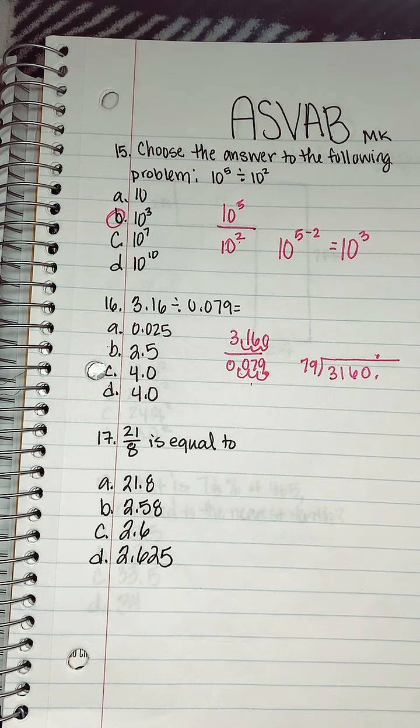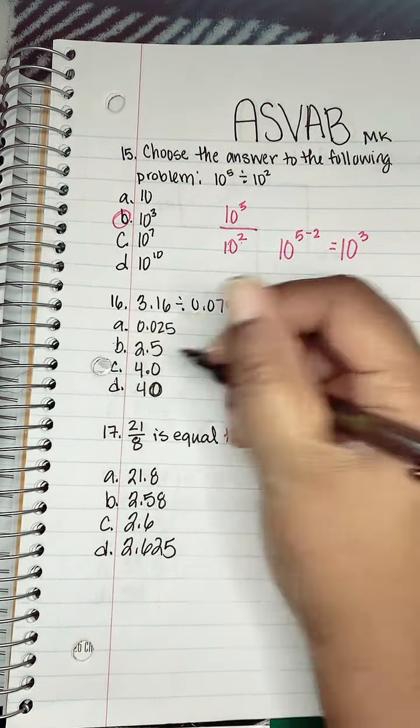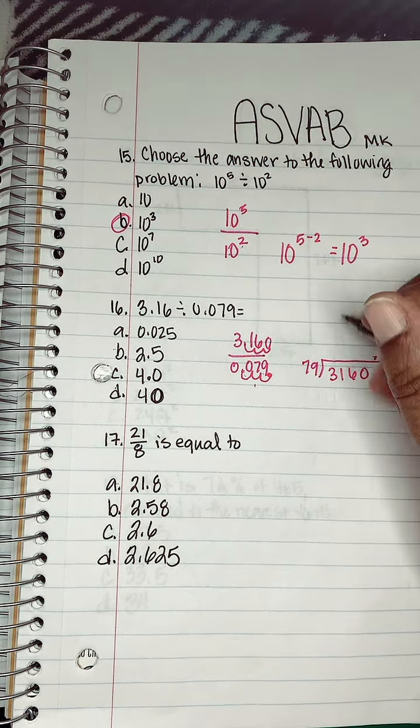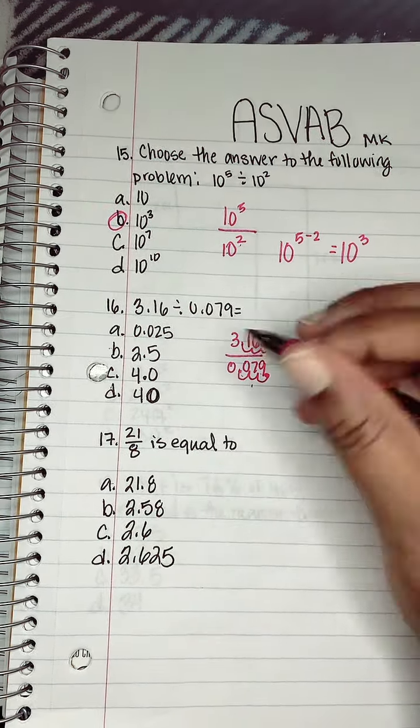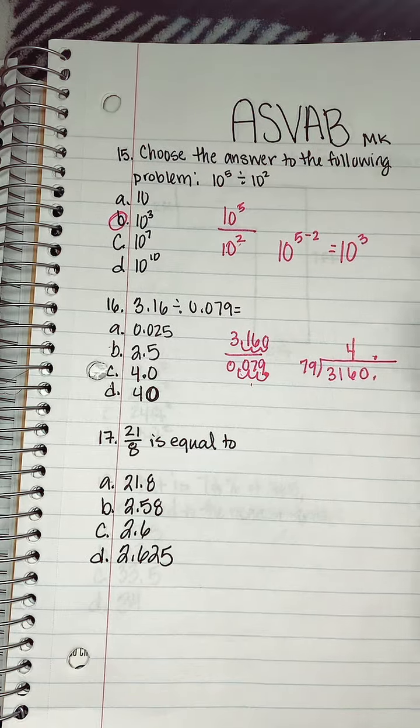So let's see. What was it supposed to be? What number is this? 16? Okay, 16. Let me go up. For 16. Oh, thank you. So this is supposed to be 40. And this is supposed to be 4.0, okay? That was the difference. So we either have a 2 or a 4. Well, 2 79s, there's more that can fit into 300. So we're going to say 4, okay?